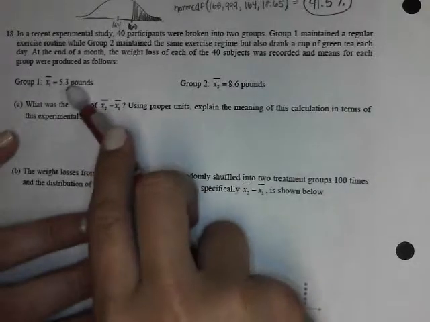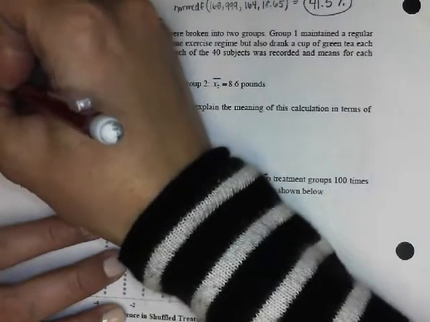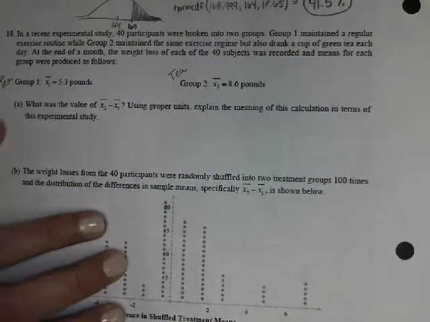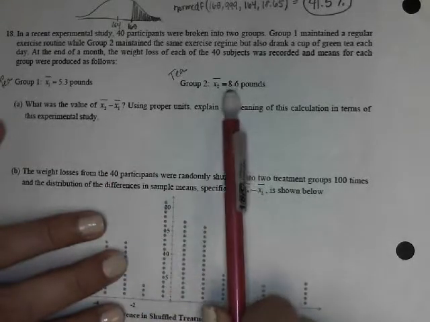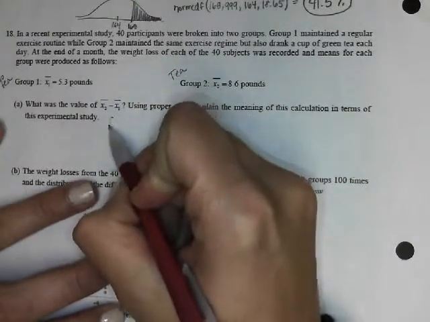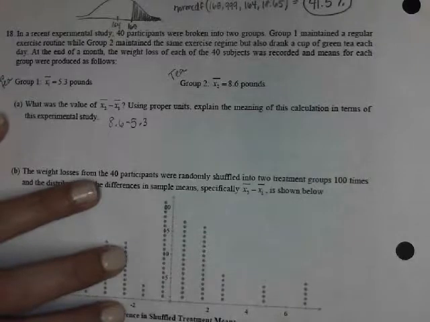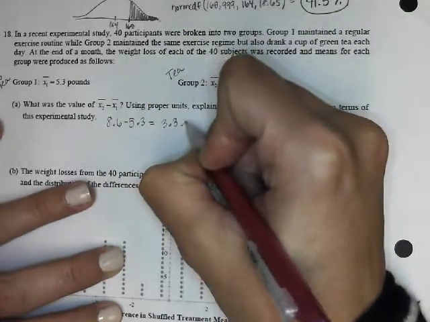So group 1, which is the no tea group, and group 2, which is the tea group. What was the difference in their averages? So group 2 minus group 1 is 8.6 minus 5.3. So the observed difference that we actually saw happen was 3.3 pounds.